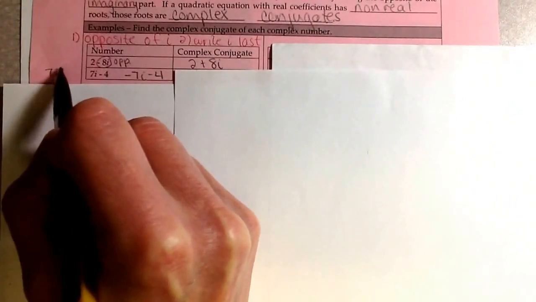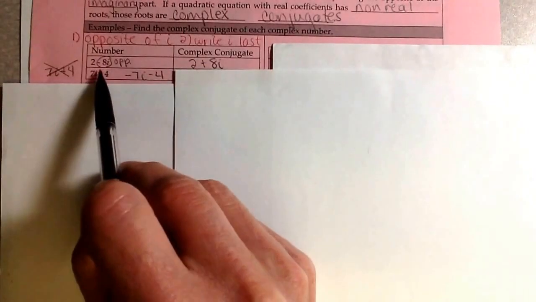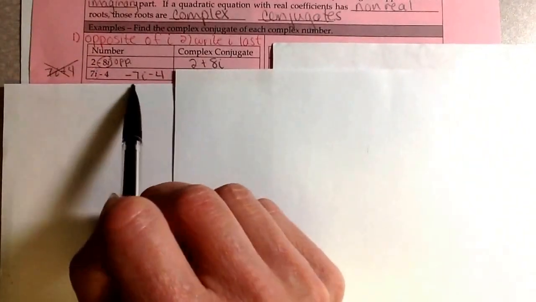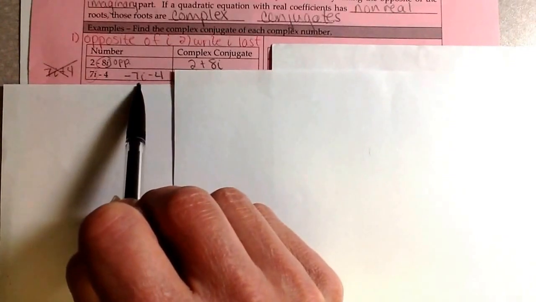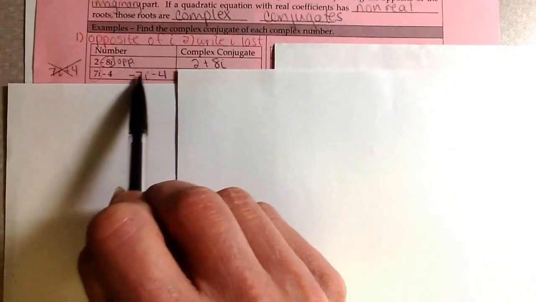Okay, this one, I'm taking the opposite of the i term. A lot of times people will tell me that this is 7i plus 4. That's not correct. You always take the opposite of the imaginary part of the number. So we're going to take the opposite of 7i, which makes it negative 7i, and then we subtract 4. But now we have to write the i term, or the imaginary part, last, so we're going to write 4 minus 7i.